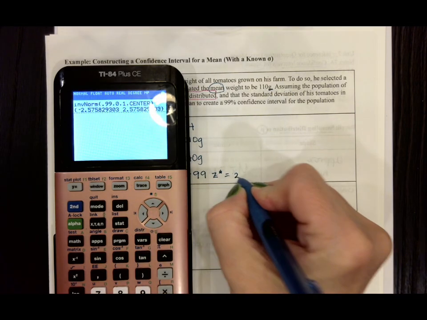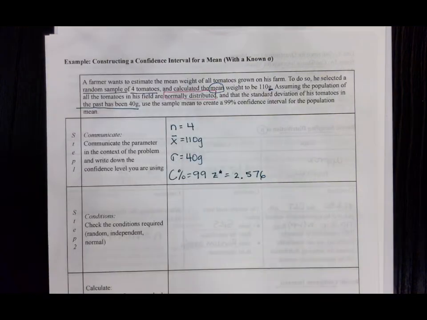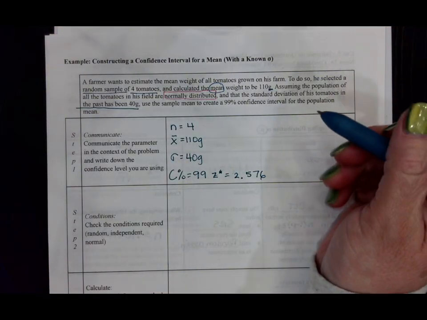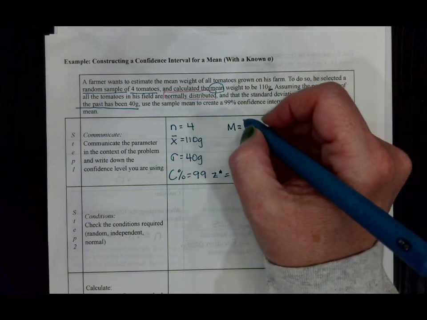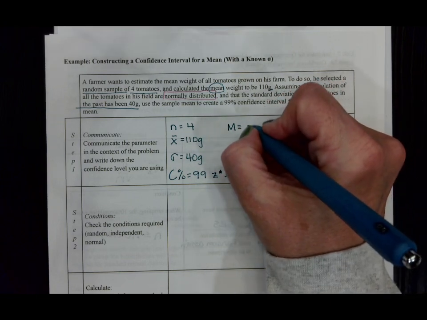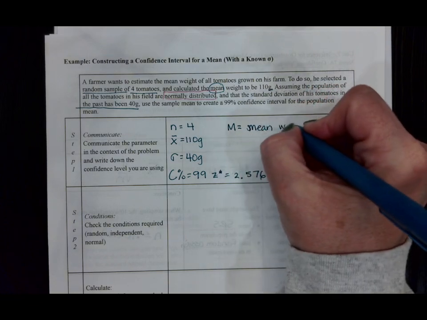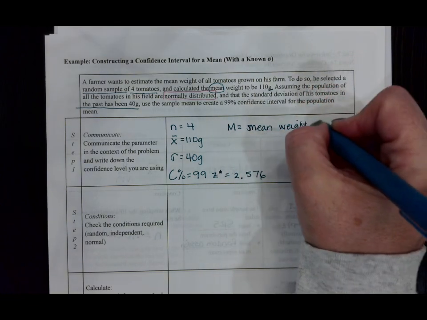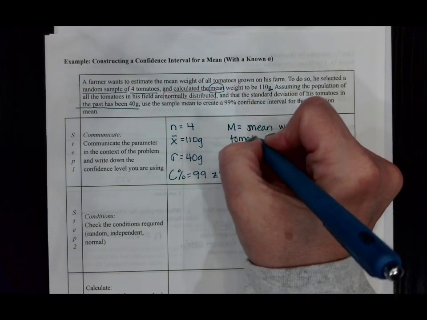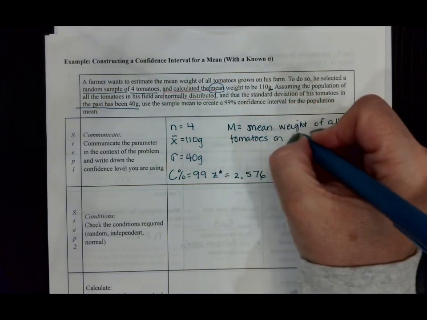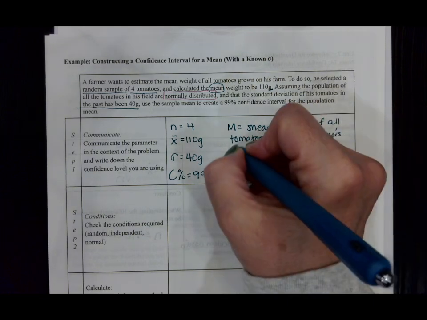And I see that that value is 2.576. Okay, so the only other thing that I'm going to do in here is go ahead and define my parameters. So I'm just going to say M is the mean weight of all tomatoes on the farmer's farm.